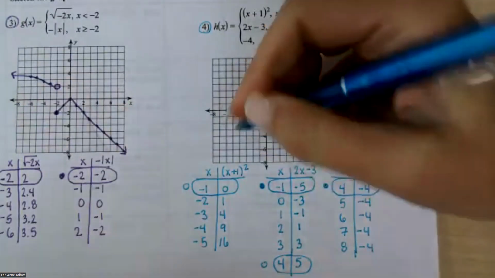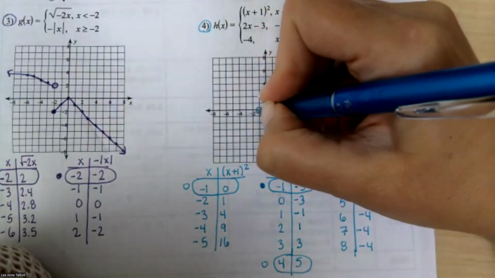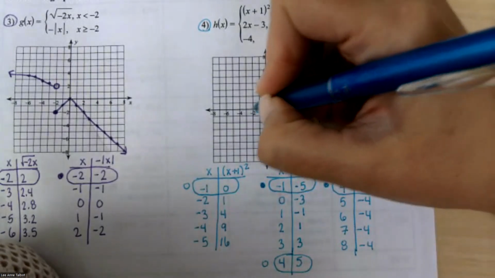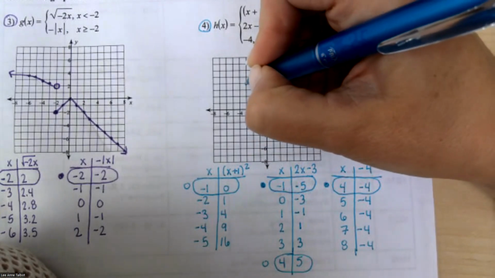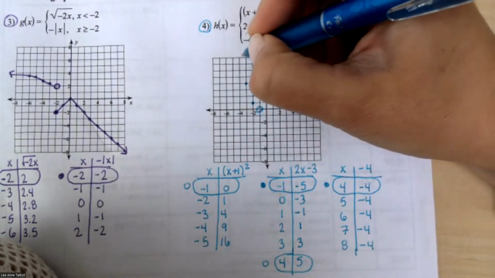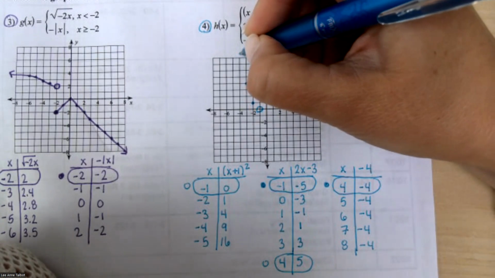All right, now we got -1, 0 is open. -2, 1. -3, 4. -4, 9.